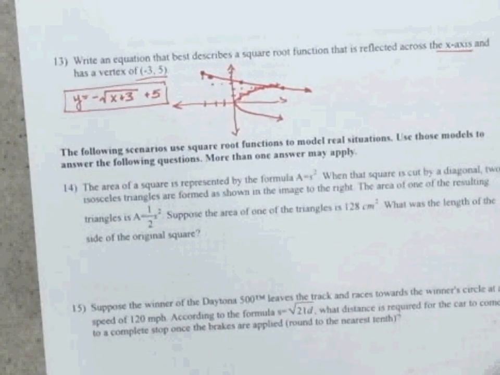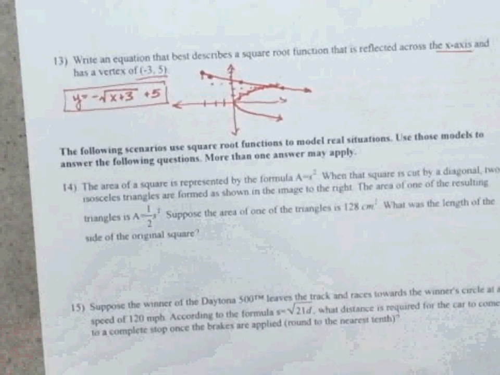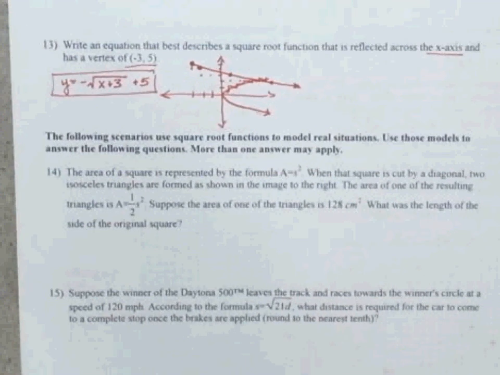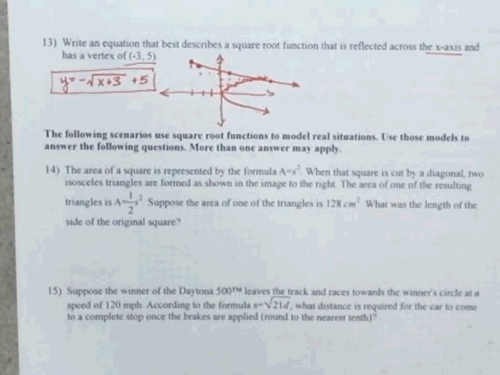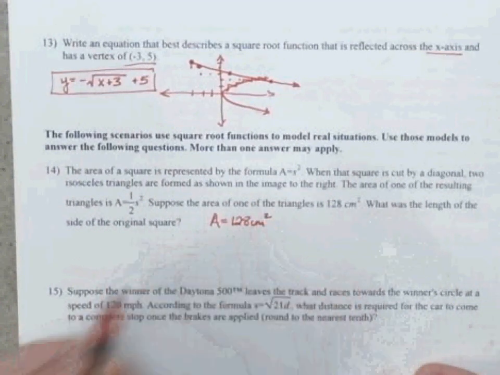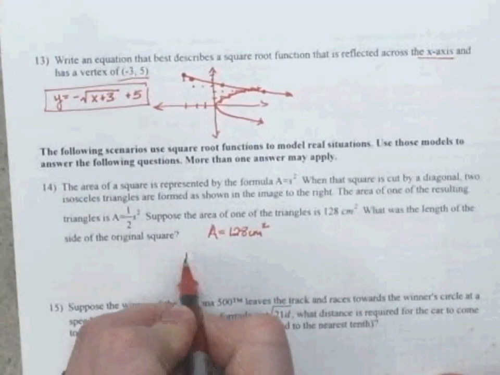Alright, for the next ones, you're modeling scenarios with square root functions, or looking at models that can be modeled with square root functions to answer questions. Okay, so we've got a square that's represented by area is equal to s squared, so s must be the length of a side. And then it says you cut it into a diagonal, you have 2 triangles, and the area of one of those triangles is 1/2 of s squared. Makes sense? Suppose the area is 128. So area is 128 centimeters squared. What was the length of one of the original sides of the square?